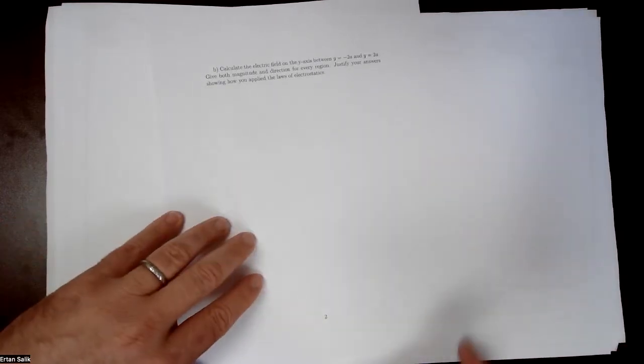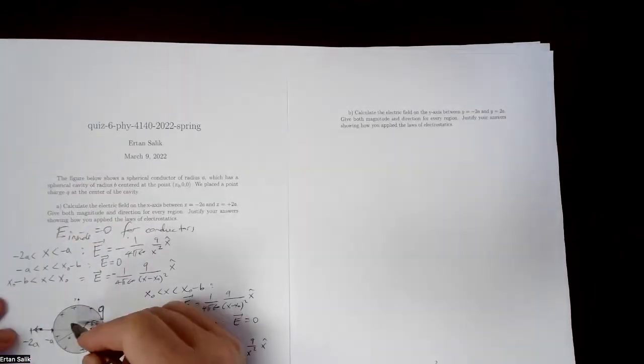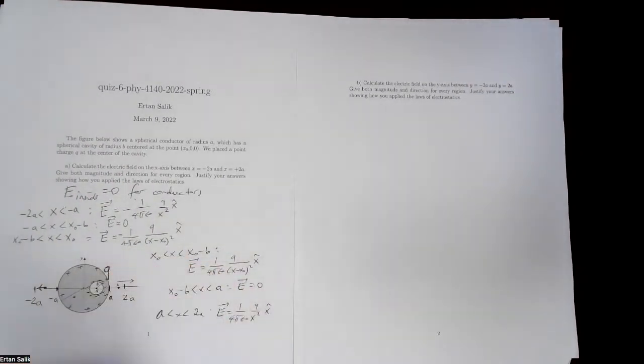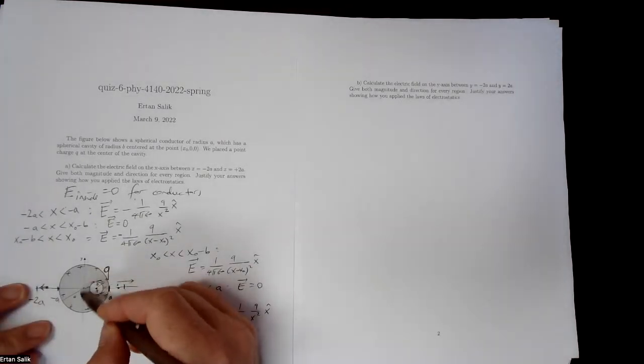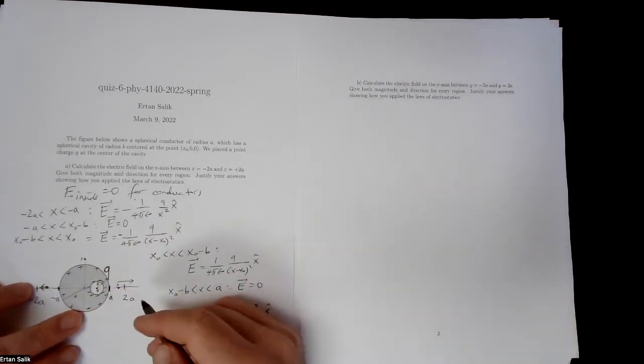Part B asks me to calculate the electric field along the y-axis. Along the y-axis, I have no cavity intersecting it, so I'm completely inside the conductor. It should be just 0.